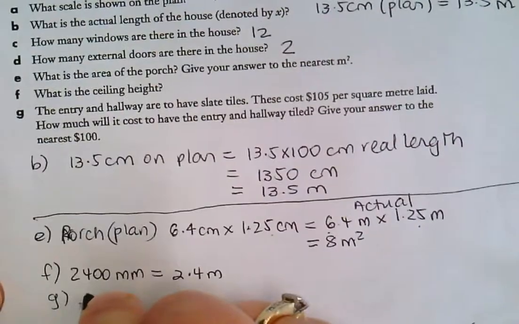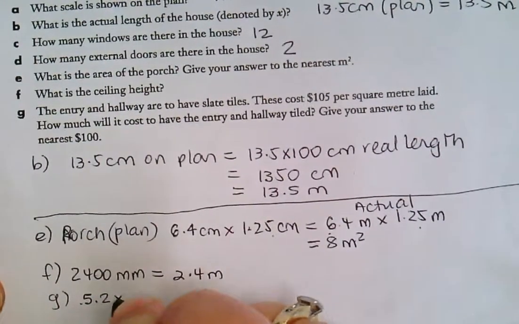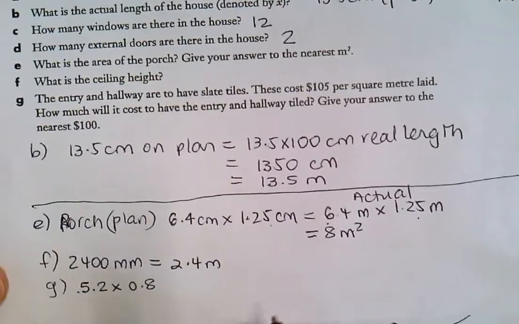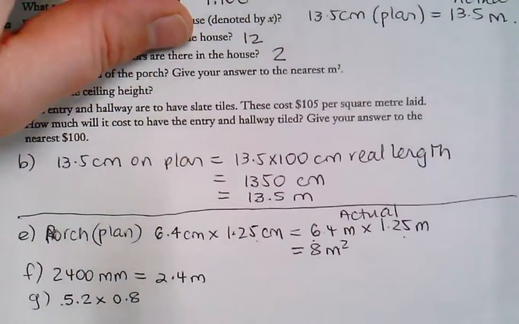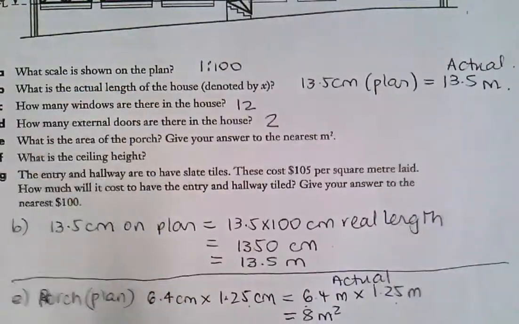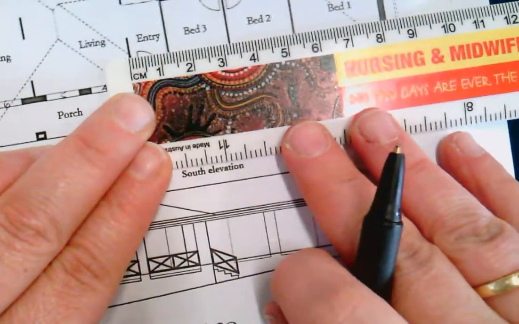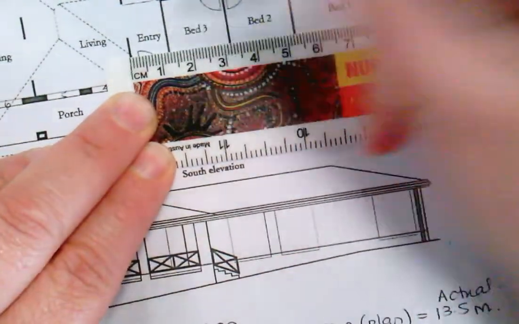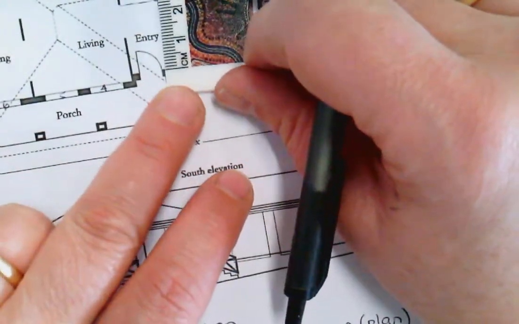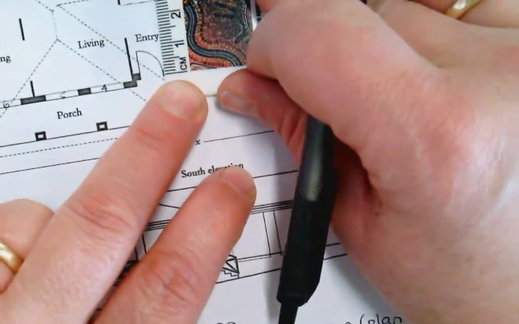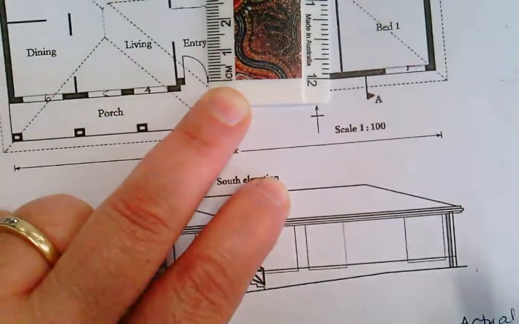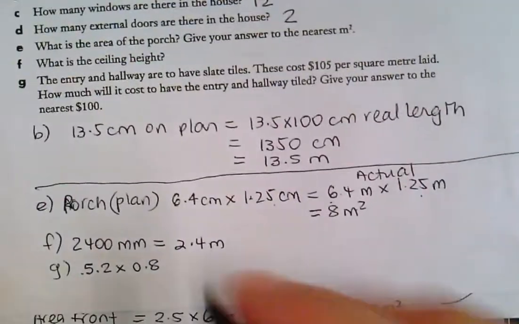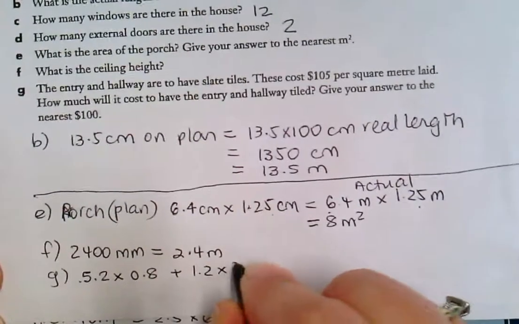So 5.2 times, let's go 0.8. These are in centimetres. And the entry is 1.2 by 2.5. So we've measured 5.2 times 0.8, plus 1.2 times 2.5.